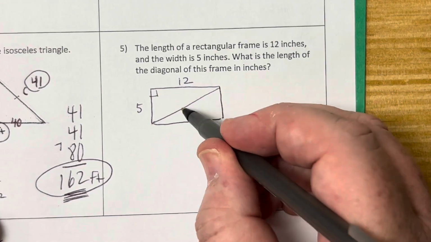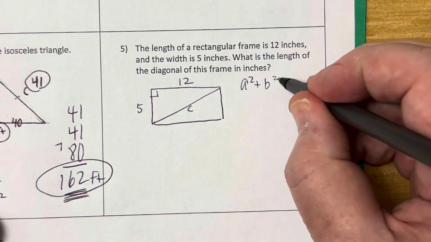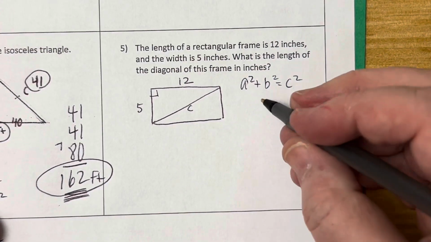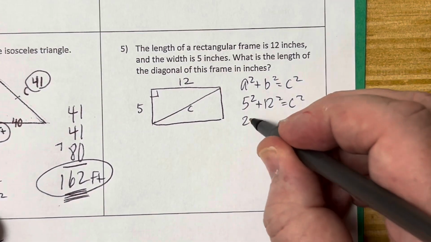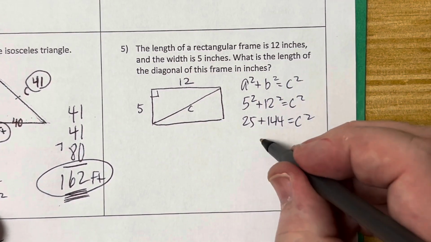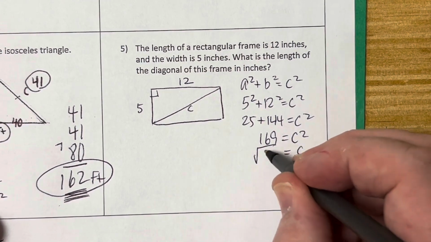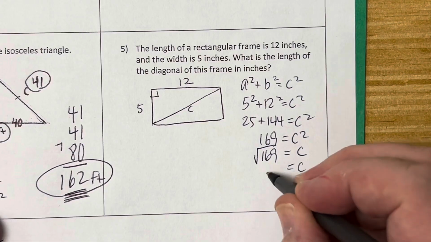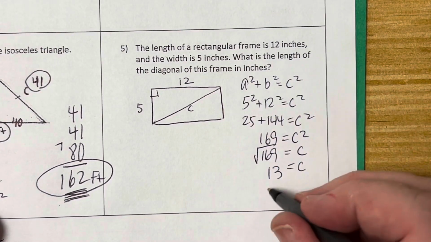We're looking at a right triangle, so a squared plus b squared is c squared. 5 squared plus 12 squared is c squared. 25 plus 144 is c squared. 169 is c squared. So c is the square root of 169, which is 13 inches.